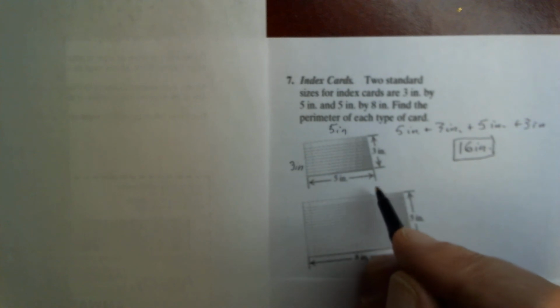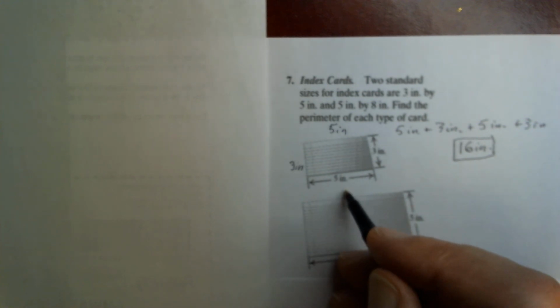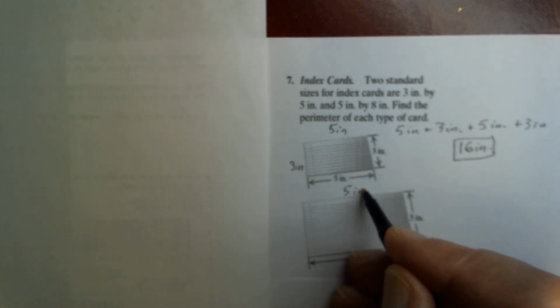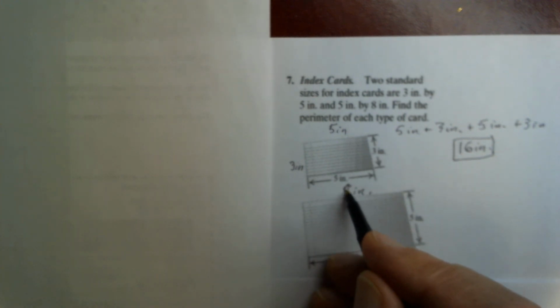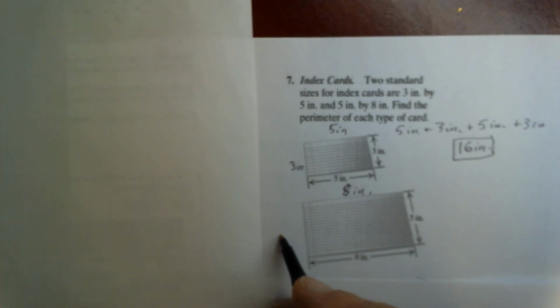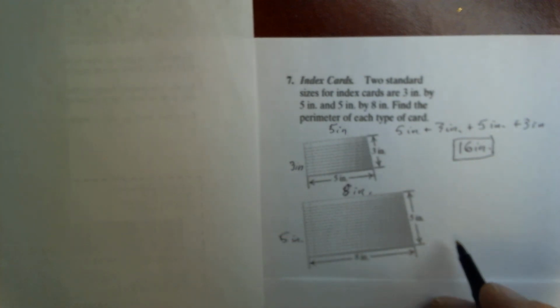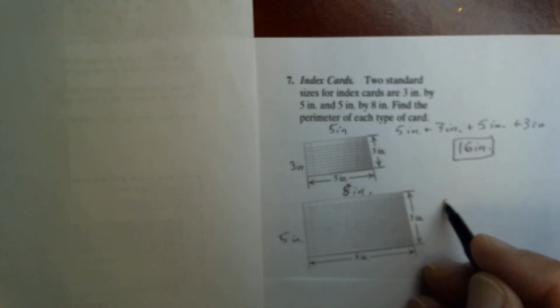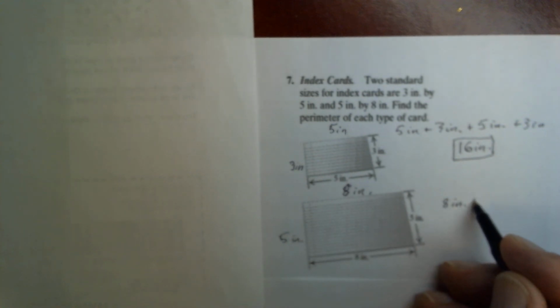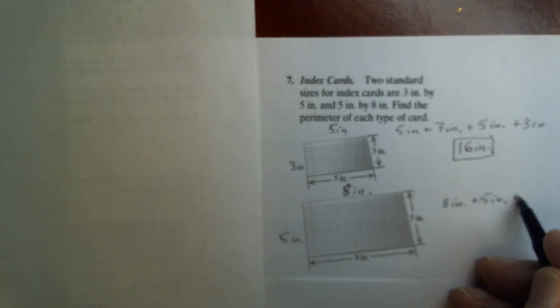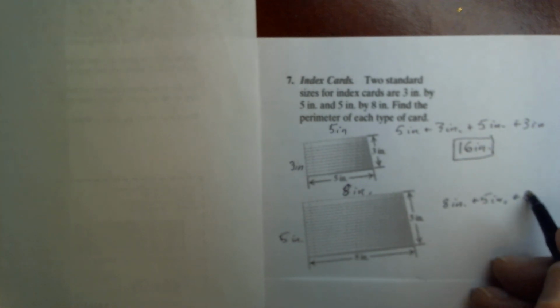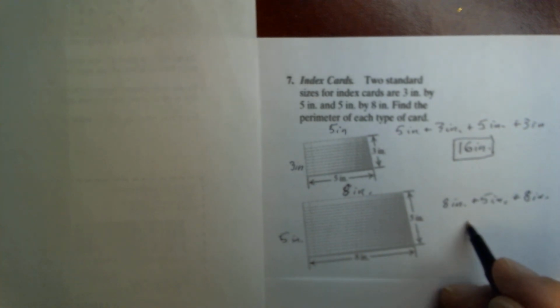Similarly, for the 5 by 8 inch card, so 5 inches also on top, and 8 inches rather, and 5 inches to the left. So in this case, we add 8 inches plus 5 inches plus 8 inches plus 5 inches here.